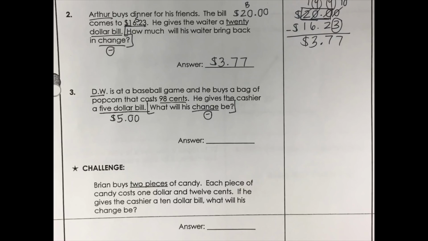Now 98 cents, this is the first time where the item didn't cost at least $1. It cost less than $1. So if something costs 98 cents, if we write this in money, it would be $0 and 98 cents. So make sure you write that correctly. That's going to be your smaller number. Your bigger number is $5. Our change will be the difference at the end.